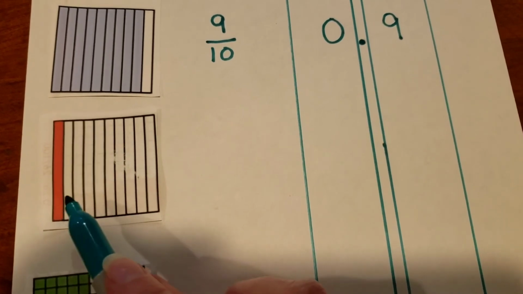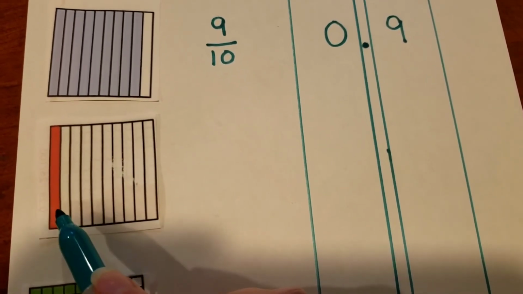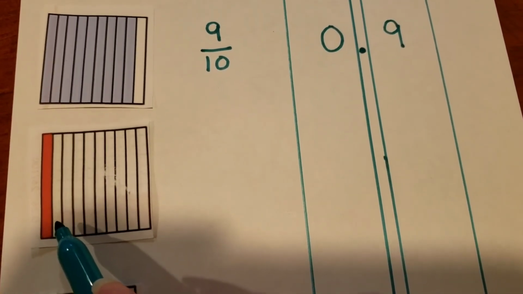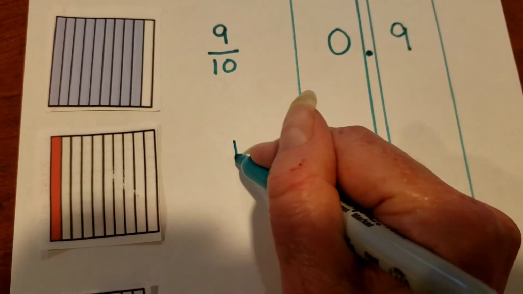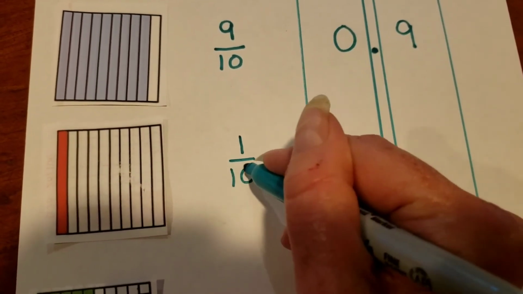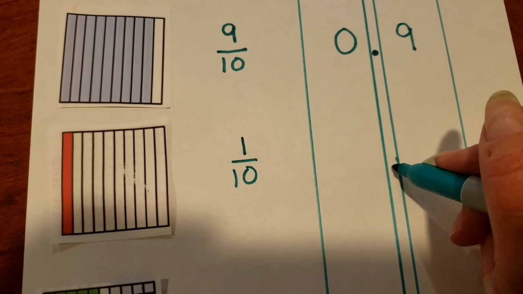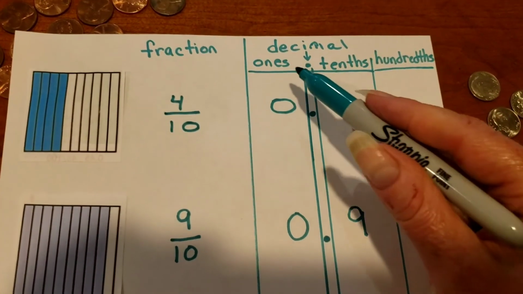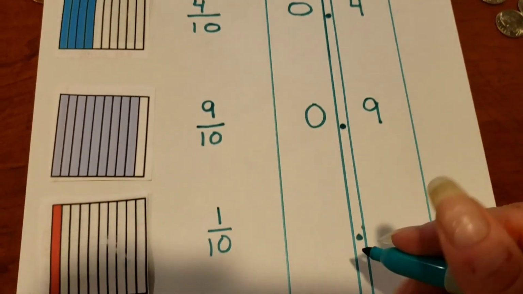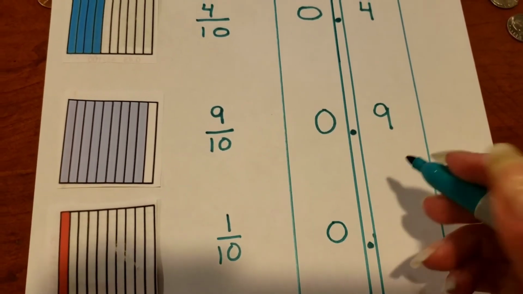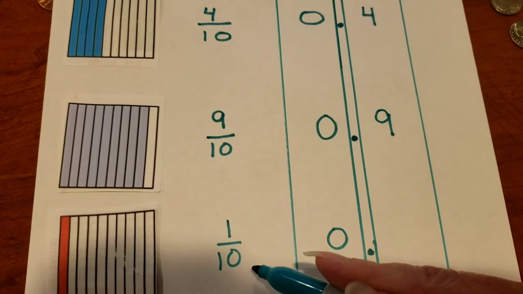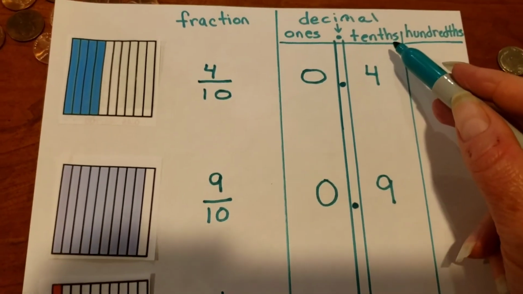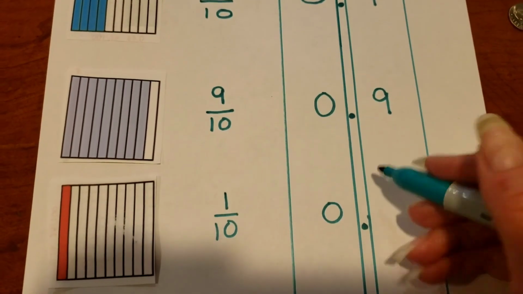Down here, again, we have 10 equal parts. However, shaded in, we only have 1. So I'm going to write this as a fraction, 1 tenth. And as a decimal, again, I'm going to put my decimal point. Thinking of my place value columns, I have the one whole, but we don't have any wholes there, so I'll put a 0. And because this is 1 tenth, I'm going to put the number 1 underneath the column of the tenths.